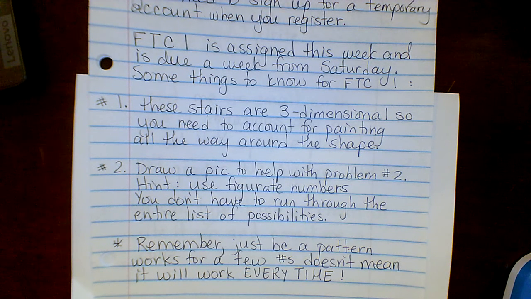That's something very important to remember, because I get that question a lot, right? You'll see a pattern start to emerge somewhere, and students will be like, oh, does that always work? And I'm like, whew, that's a big question. Always? For all the numbers? I mean, that's a really serious question.